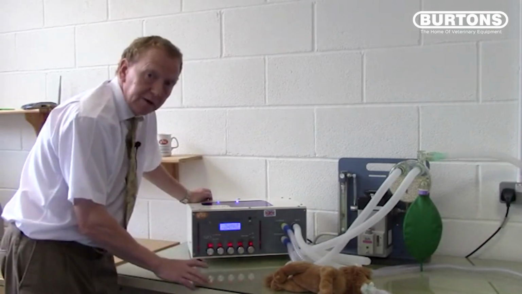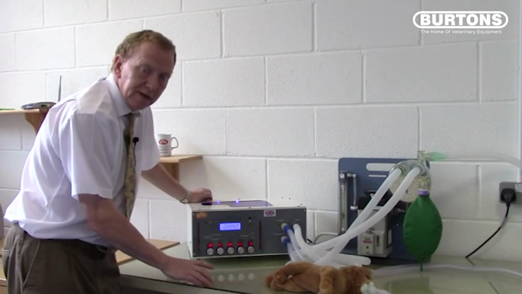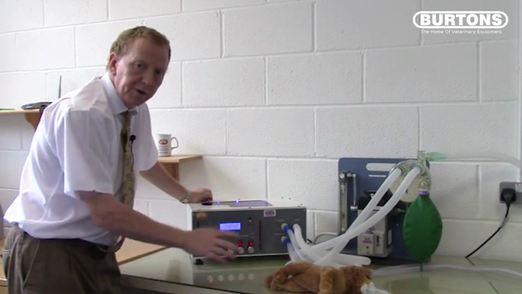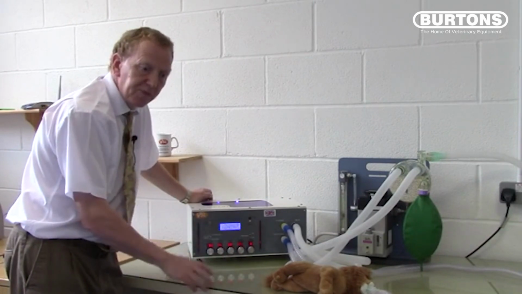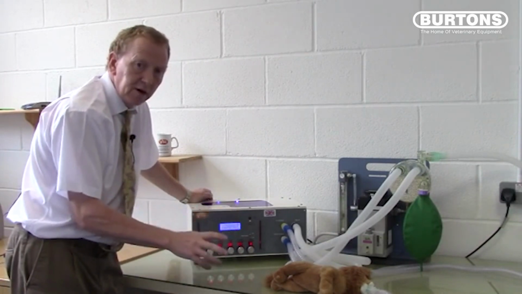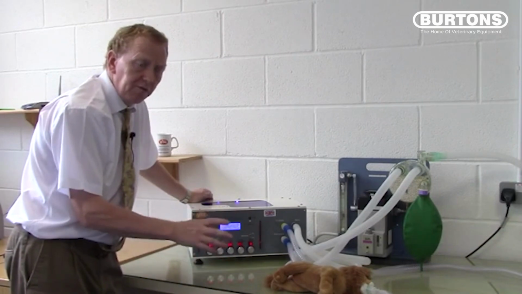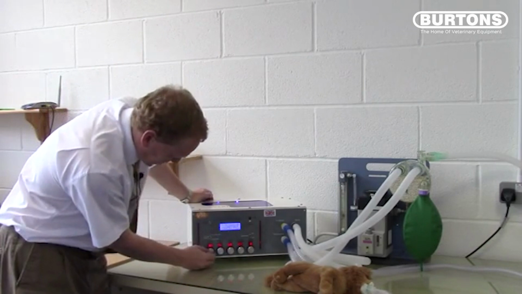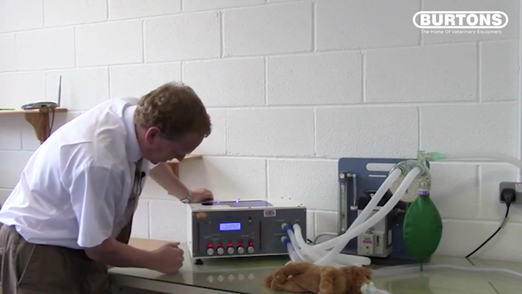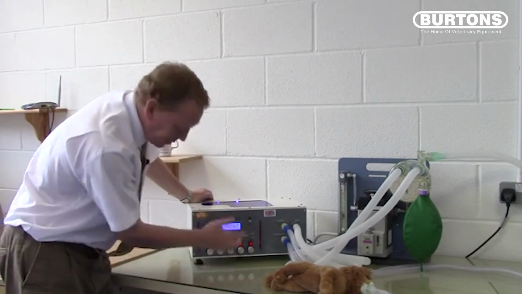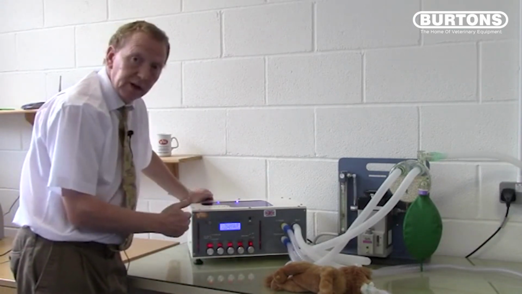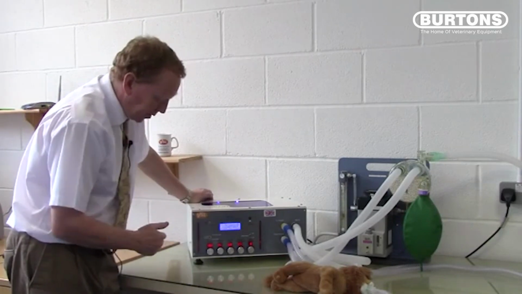The very rough calculation is that 6 litres a minute is 100 mils per second. You'll recall that Leo had a tidal volume of between 150 and 200 mils, so we want to deliver that in about a second, which means we want to set our flow rate somewhere between 8 and 12 litres a minute. So we'll set this to 10 litres a minute, and our expiratory time will remain the same as it was before, because we have roughly an inspiratory time of 1 second and expiratory 2.8.